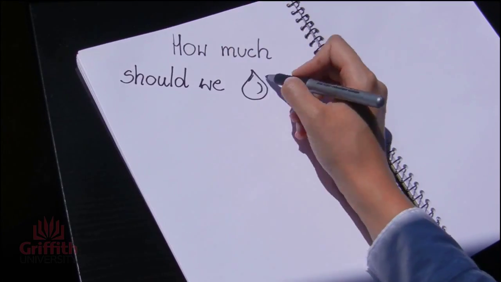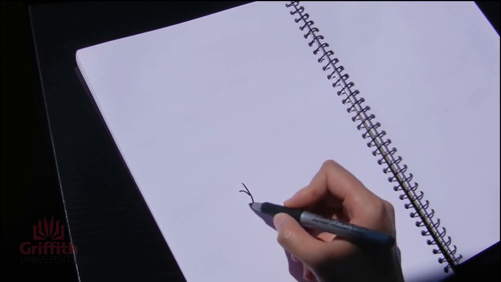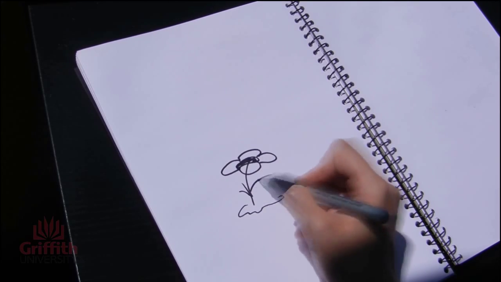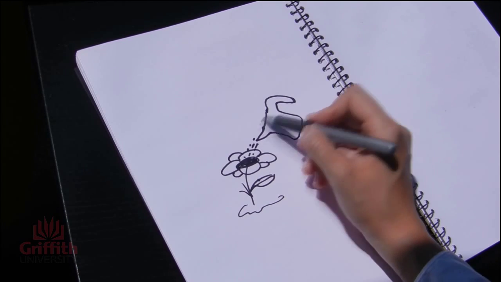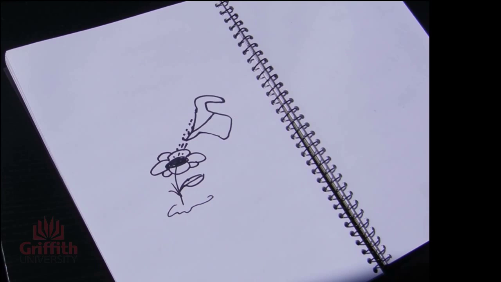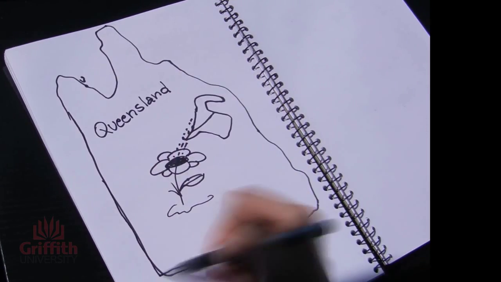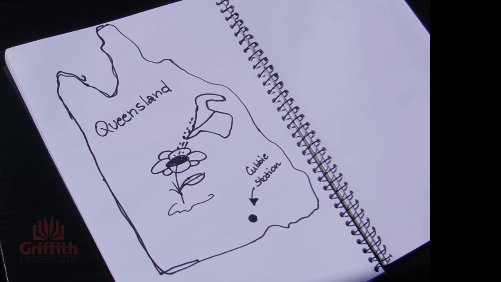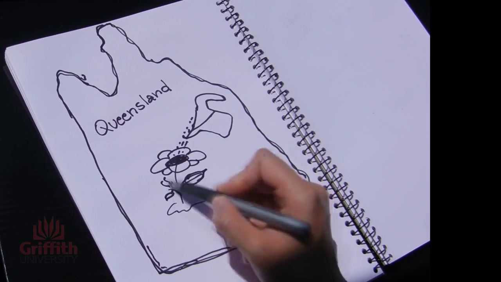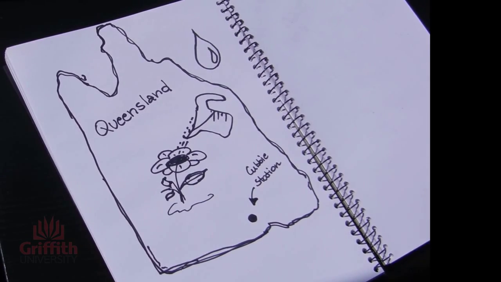How much should we water the crops, and why does it matter? Water usage and farming are important issues in Australian industry. Even some seemingly simple aspects, such as how much should we water the crops, can require a lot of thought and planning. At huge cotton farms such as Cubbie Station in Queensland, this question is very important. Cotton is a very thirsty crop, so deciding how much water to use from the reserves and the local river system is a big deal.